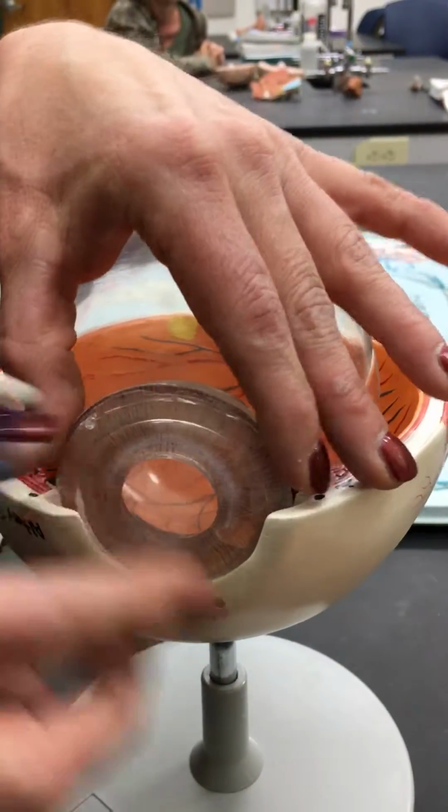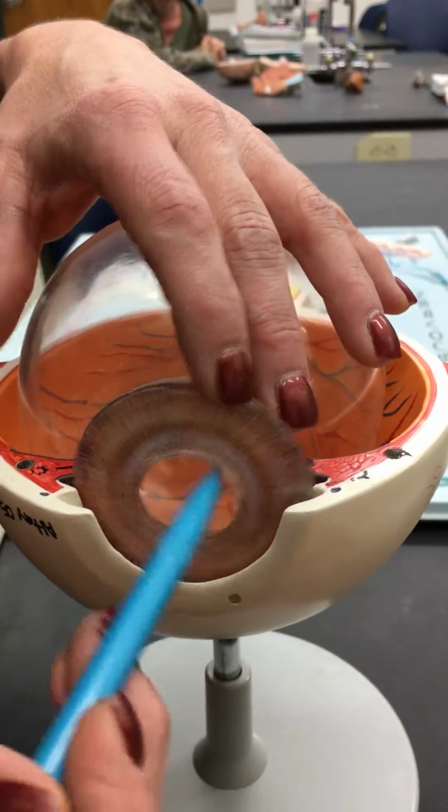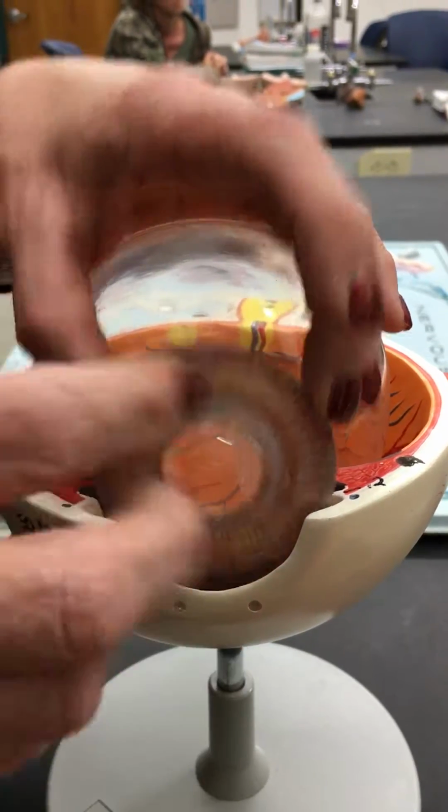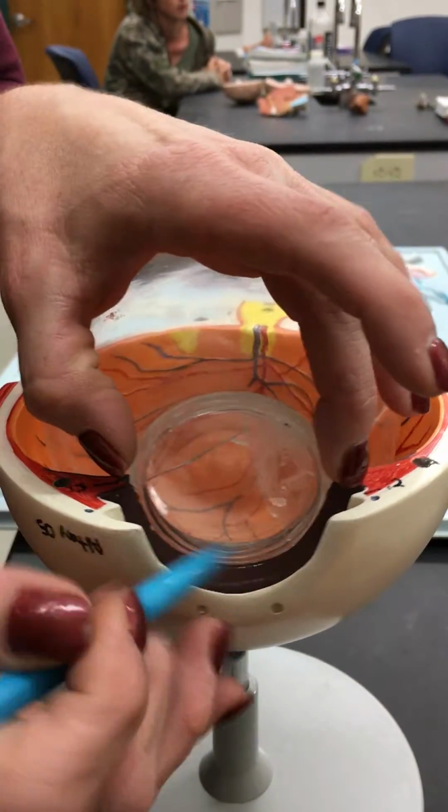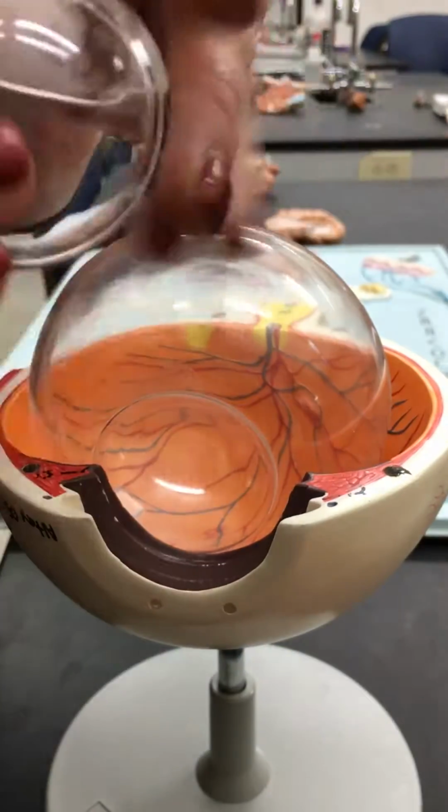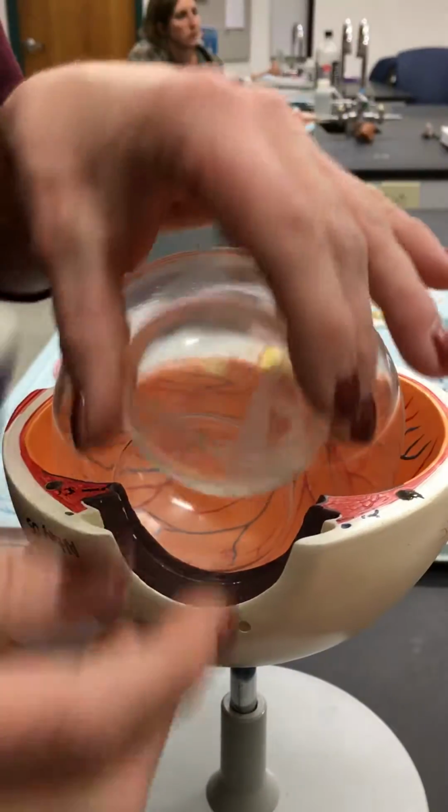Then you have the cornea, the pupil, which is just the hole, the iris, and the lens, which composes the posterior cavity with aqueous humor.